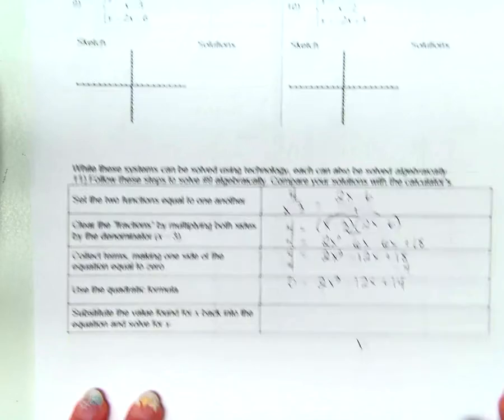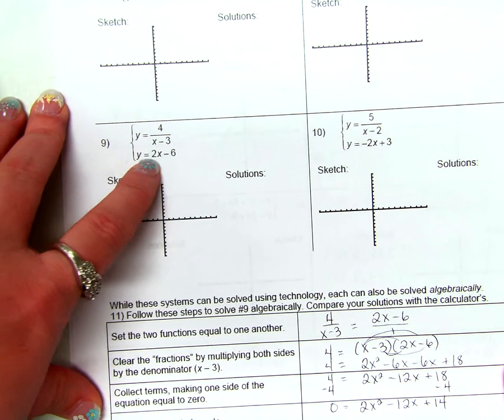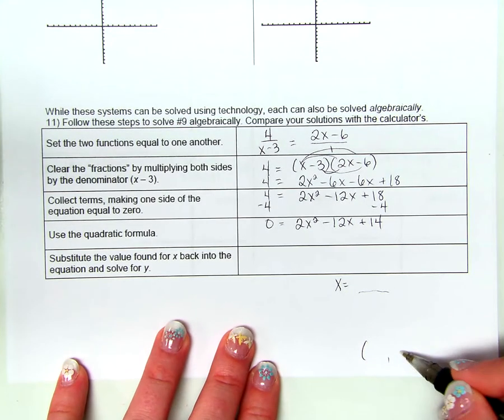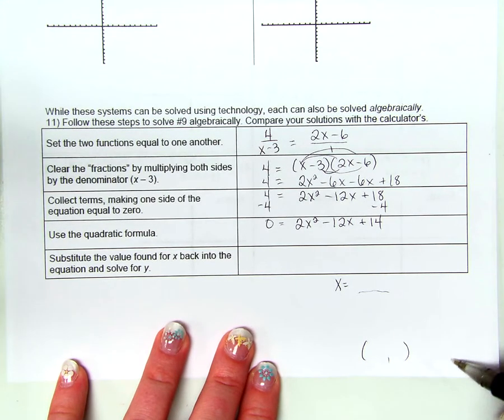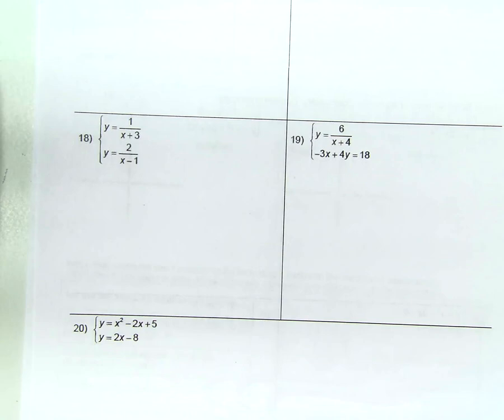Okay. So once you find the x values, go back to these original equations here. It doesn't matter which one you choose, and substitute in x to find your y value, and you will get an answer that's either 1 point or 2 points, depending on how many x values you end up with. Okay, so that's how you're going to do these 4. And that's how you're going to do these 5 on the back.